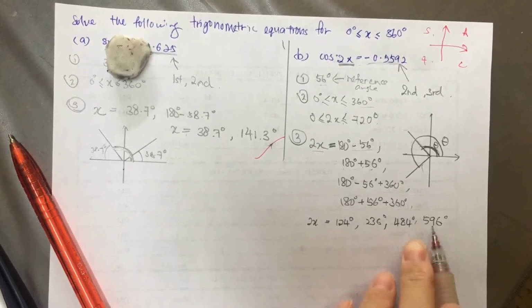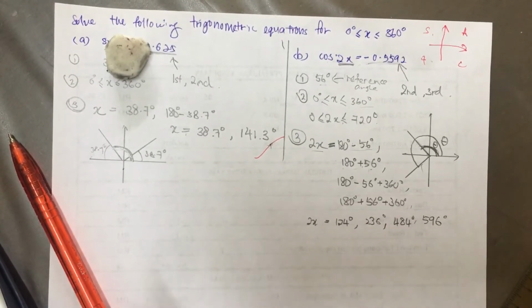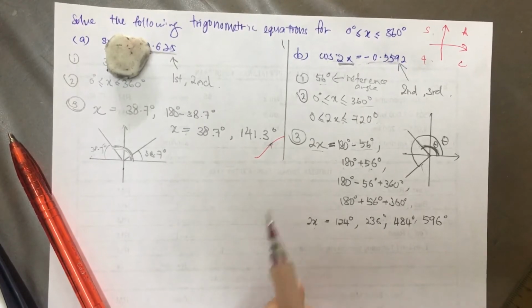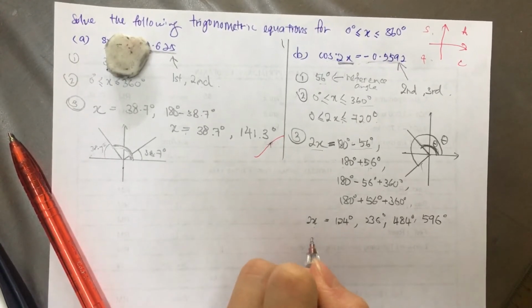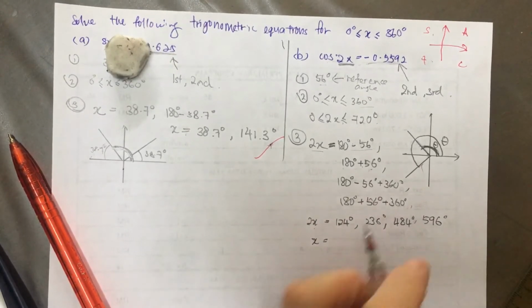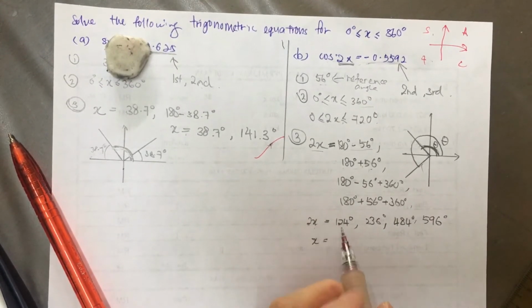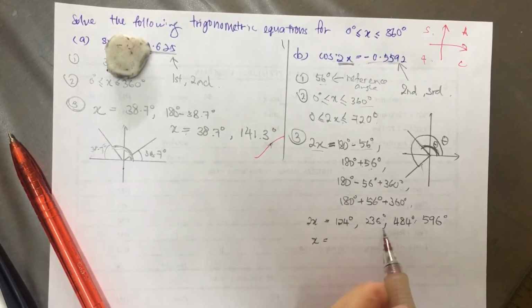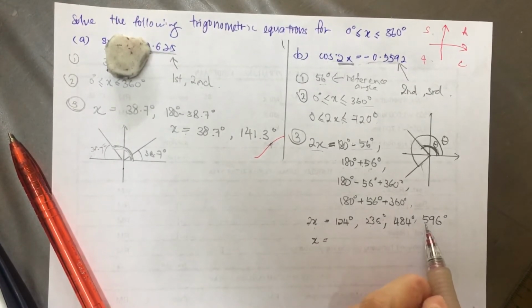Of course, this is not the answer because we want to find the value of x. This is actually 2x. So in order to find x, divide each of these angles by 2, because 2x is equal to 124, 236, 484 and also 596.